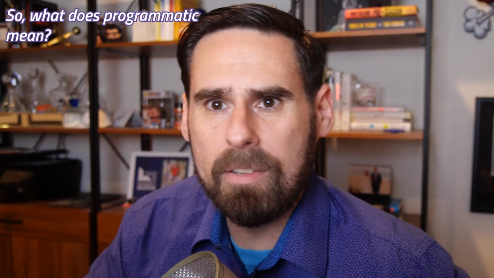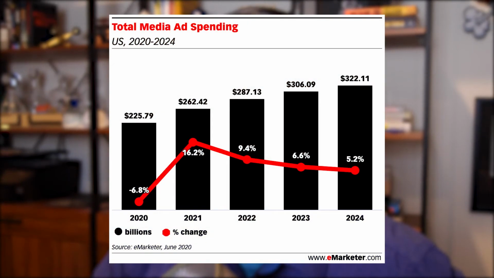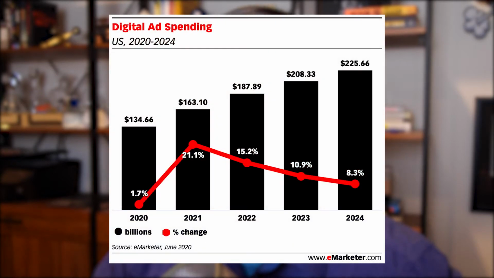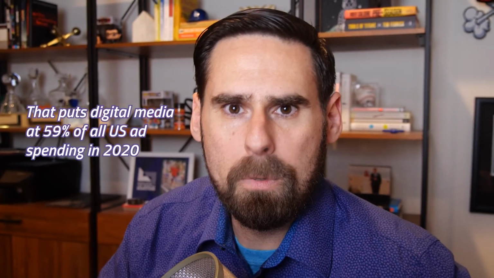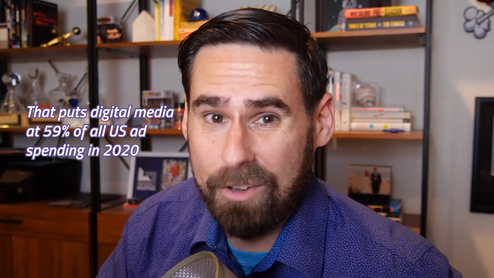And let's actually take this a step further. According to eMarketer, all US advertising in 2020 is expected to be $225 billion. $134 billion of that spending is happening with digital media overall. And this is as of June 2020 forecasting, so some coronavirus slowdown is taken into account in these numbers. That puts digital media at 59% of all US ad spending.